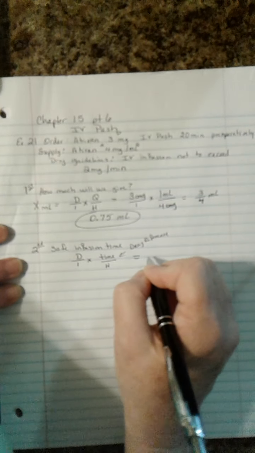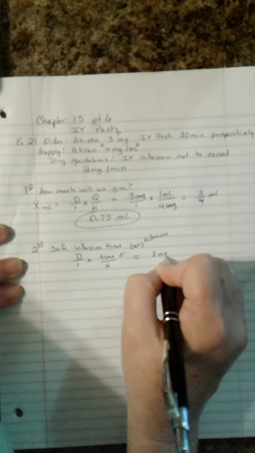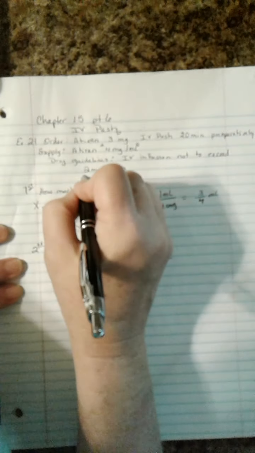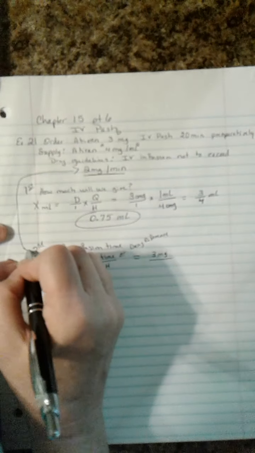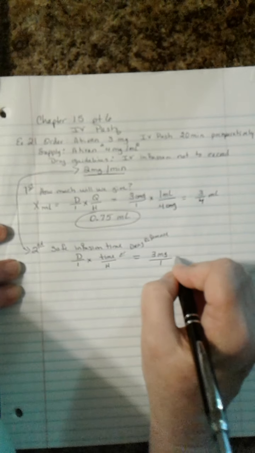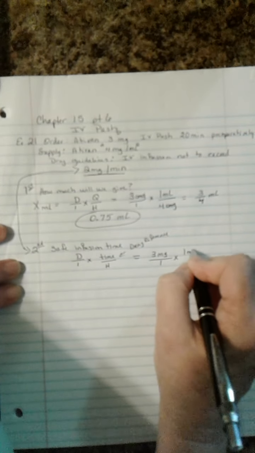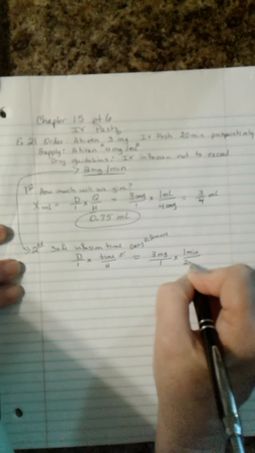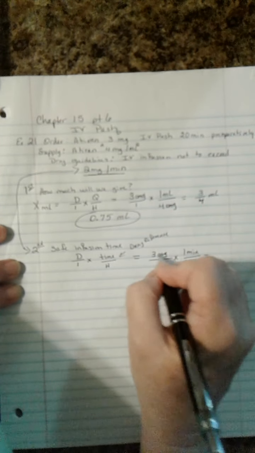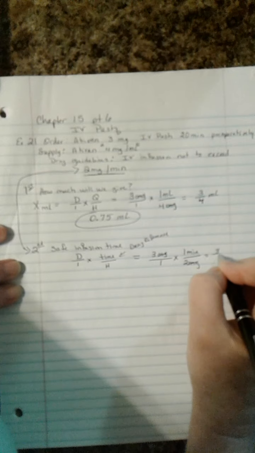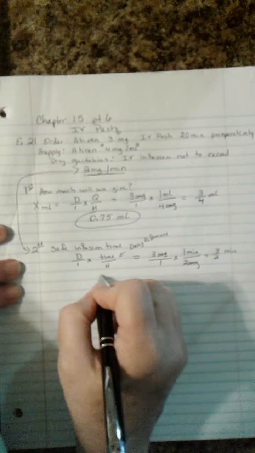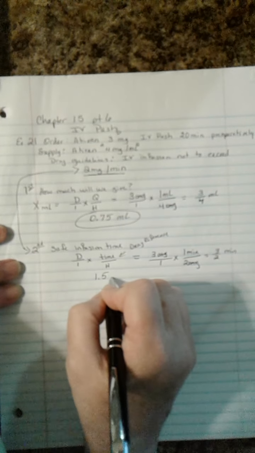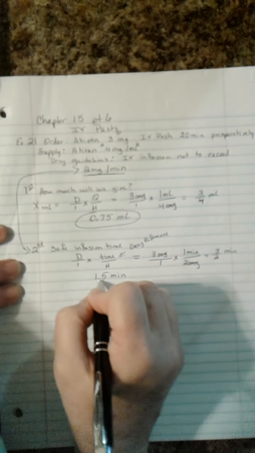So in this case, the doctor ordered 3 milligrams, and then my 2 milligrams per minute goes down here for a second, the 1 minute, because that's my time, over my 2 milligrams. Milligrams cancel. I have 3 over 2 minutes. 3 over 2 is 1.5 minutes.